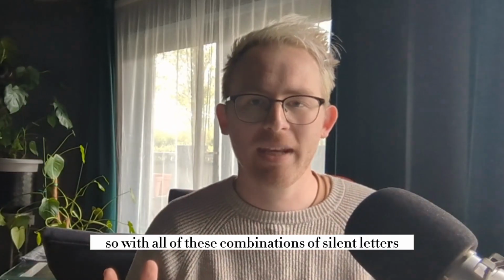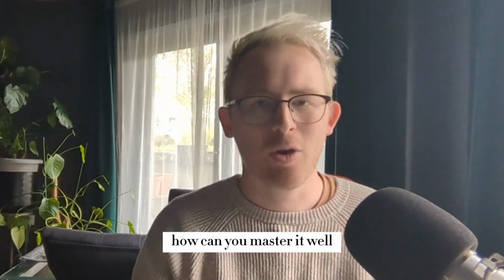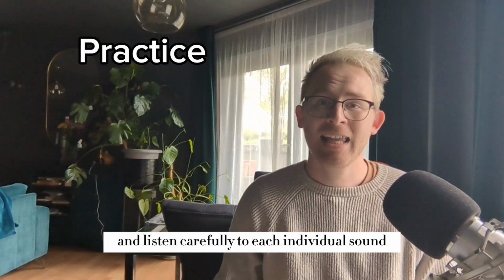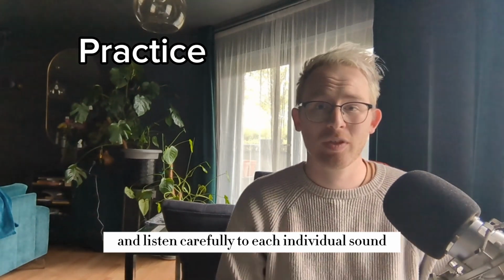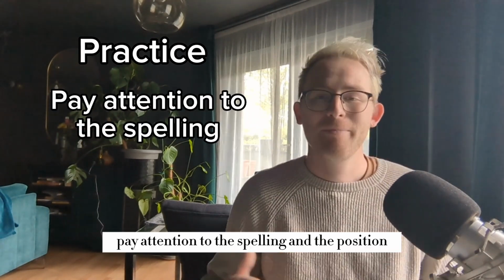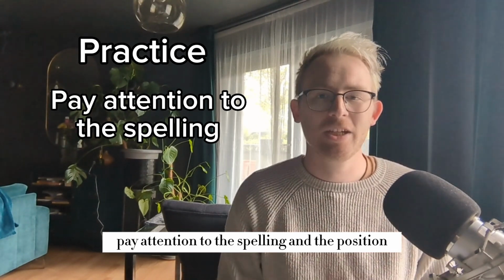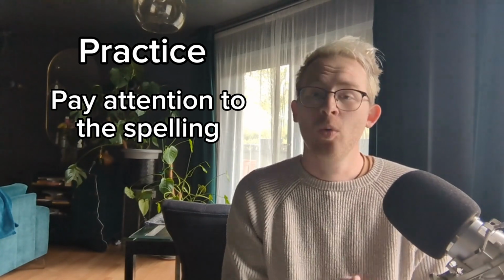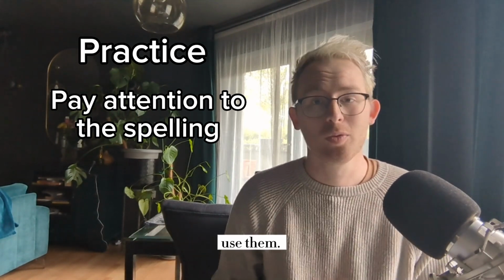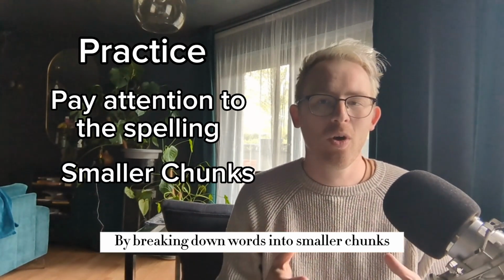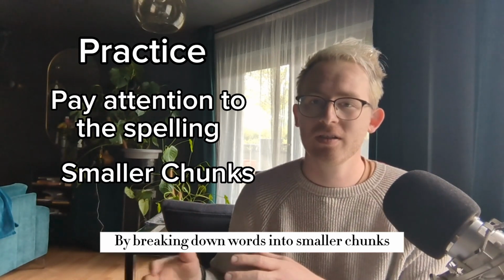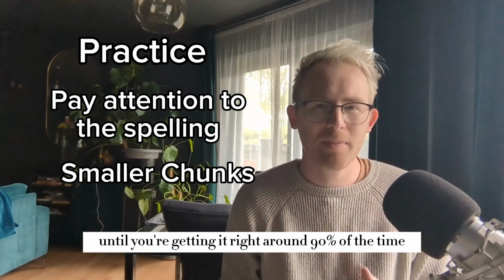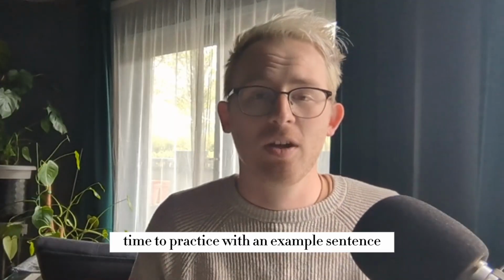So with all of these combinations of silent letters, how can you master it? Well, first, it's important to practice your pronunciation and listen carefully to each individual sound of the English word. Pay attention to the spelling and the position of the silent letter, and then try to identify and recognize the patterns. When you're using them, use them. By breaking down words into smaller chunks and then practicing each one individually until you're getting it right around 90% of the time.